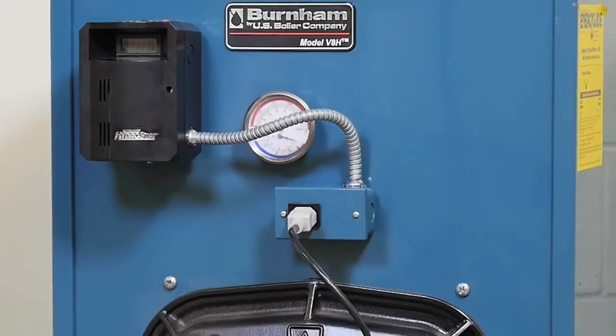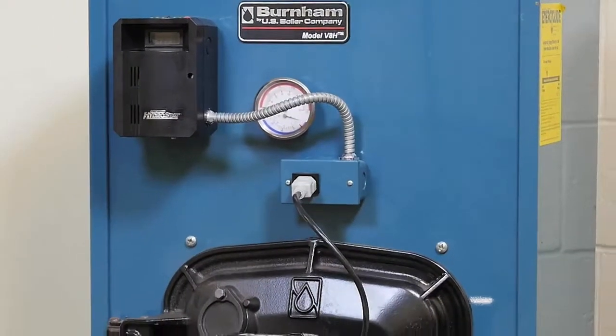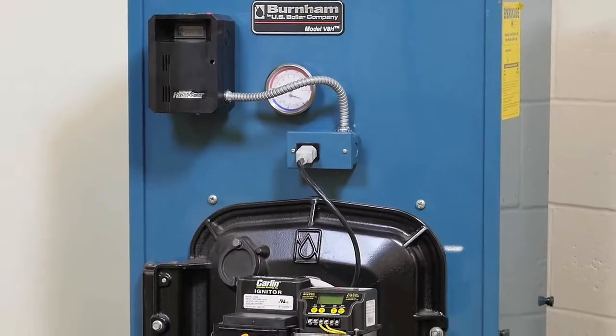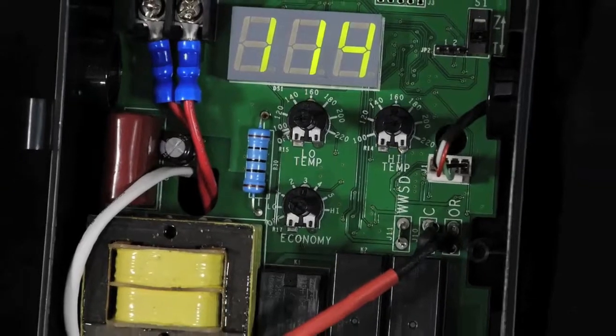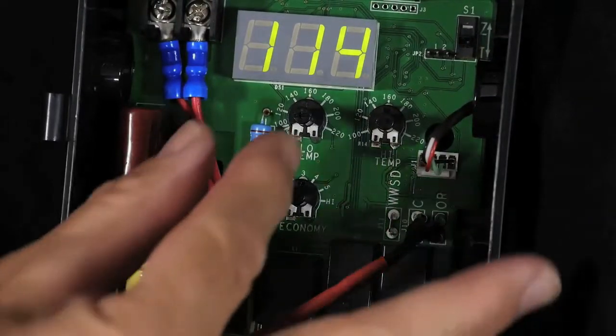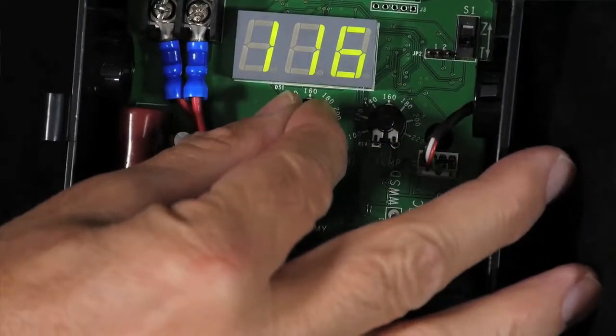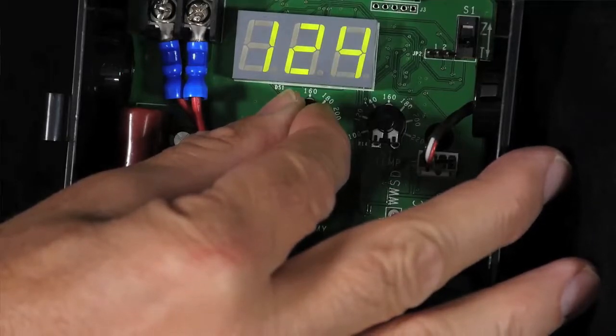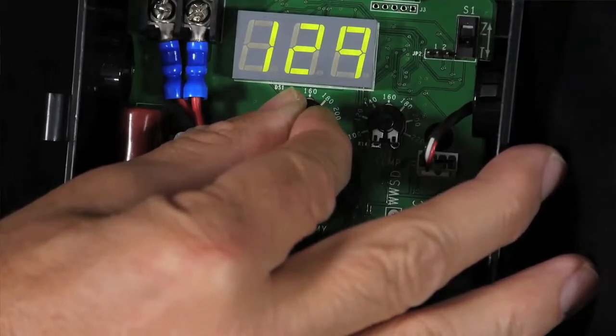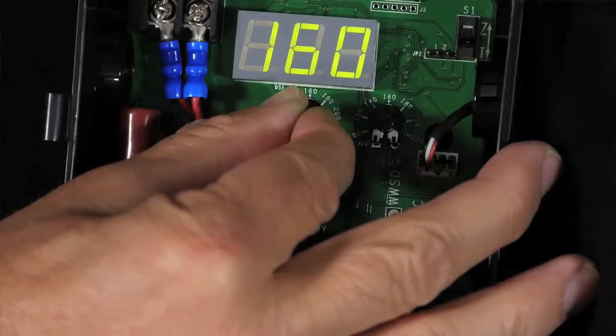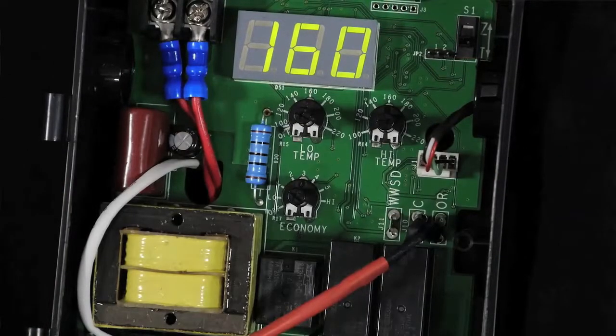Now let's look at the settings. The HydroStat operates much like an older Aquastat control. So if you're using a HydroStat on a boiler equipped with a tankless coil for heating domestic hot water, you will want to maintain a low limit temperature to keep the coil hot at all times. To do so, simply turn the low limit dial clockwise until the desired temperature is displayed. For proper operation, the low temperature setting should be at least 10 degrees below the high limit setting.